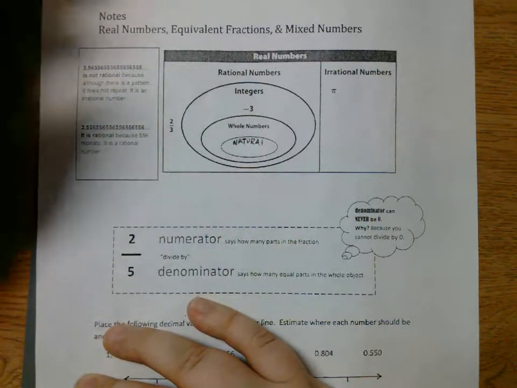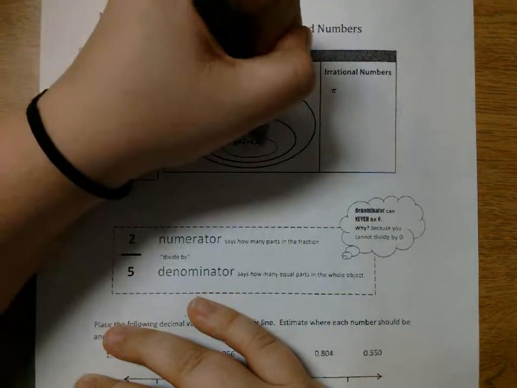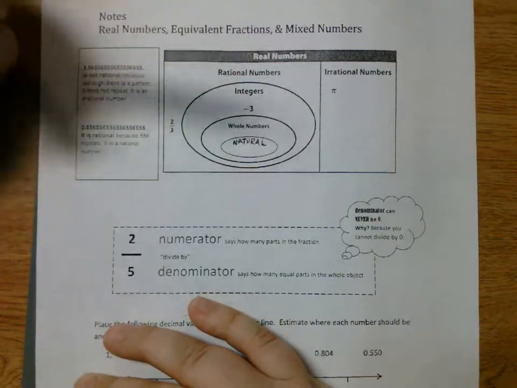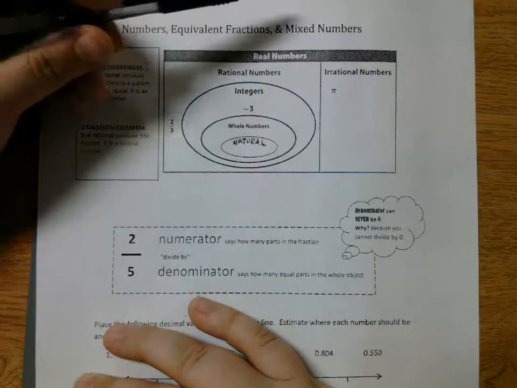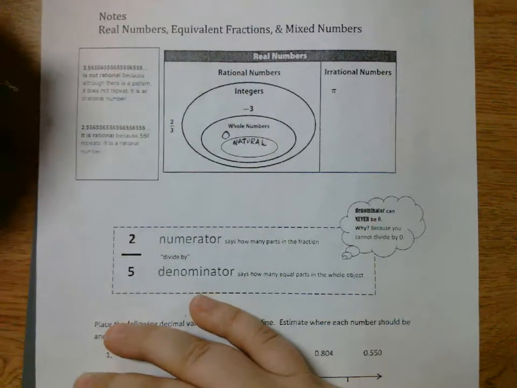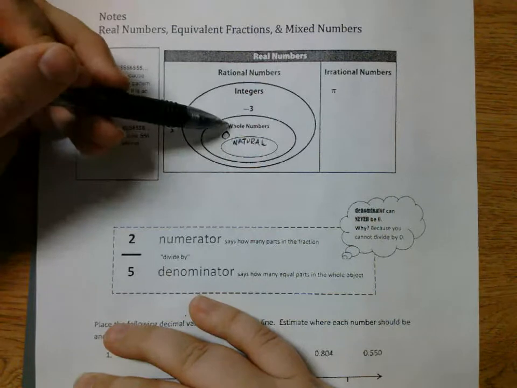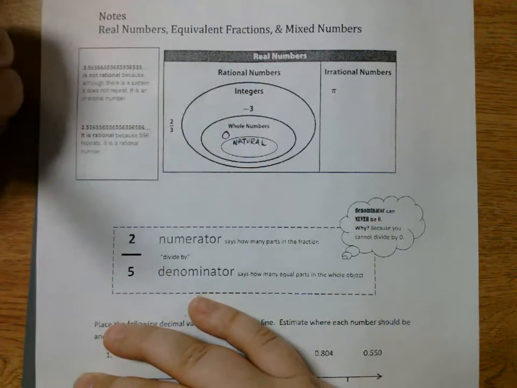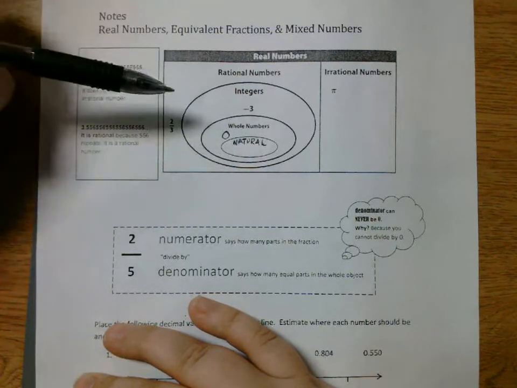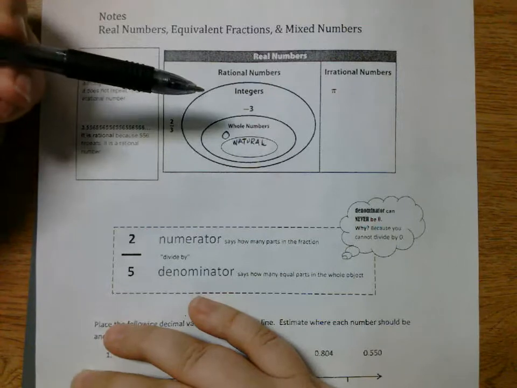Our natural numbers are our counting numbers. So if I count 1, 2, 3, 4, that would be considered natural, or our counting numbers. Whole numbers are our natural numbers plus 0. Integers are our natural numbers plus 0 and our negative numbers. All of this falls under rational numbers, which is all of this plus fractions and decimals.